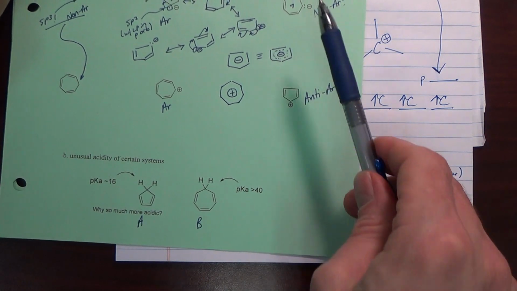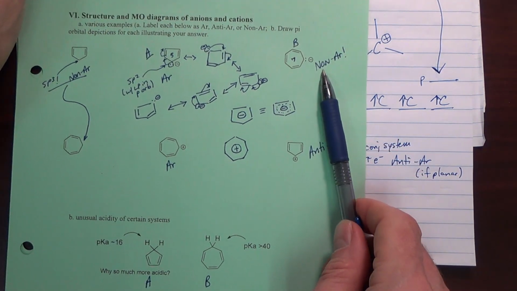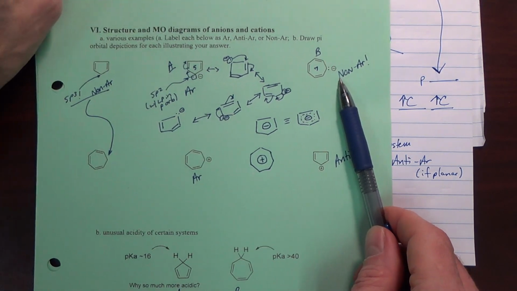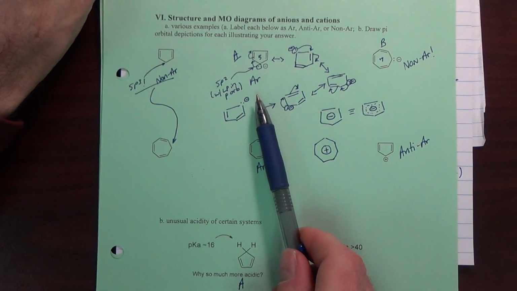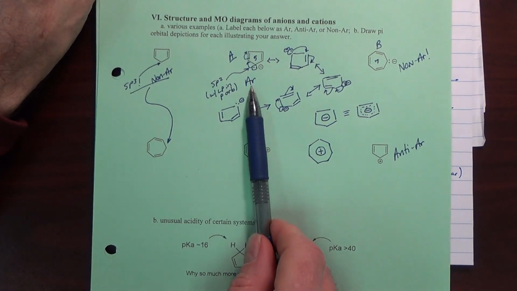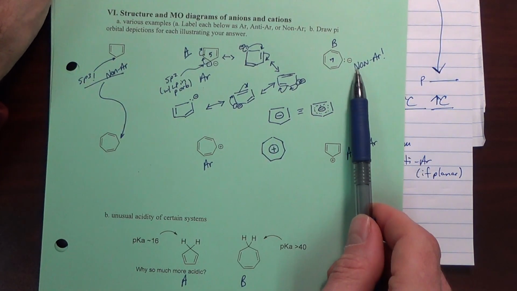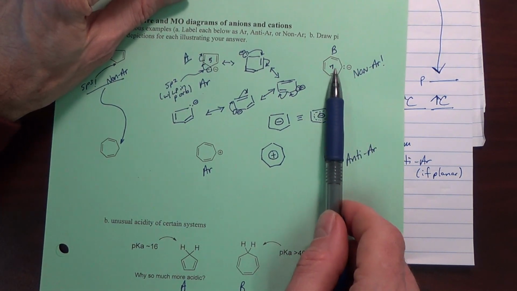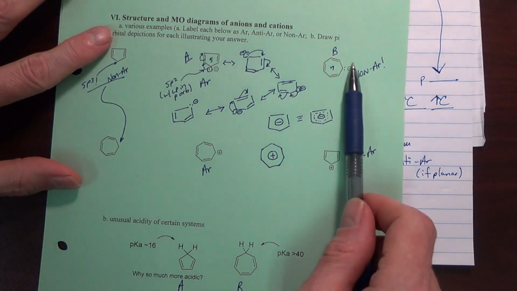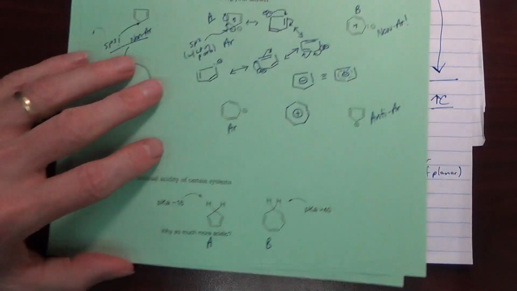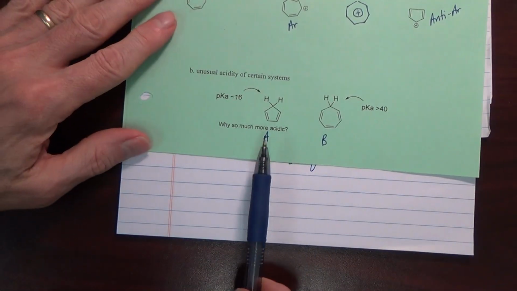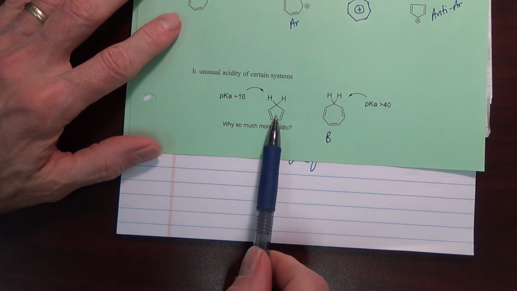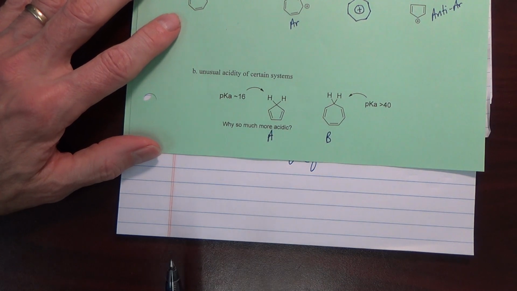Now, possibly that carbanion is just non-aromatic. But if it's non-aromatic, it does not have the stability that an aromatic carbanion would have. And in fact, if there's no aromaticity here, this carbanion has very little stability because carbon just doesn't like being minus. So, in the end, this one's much more acidic because it becomes an aromatic anion upon acting as an acid.